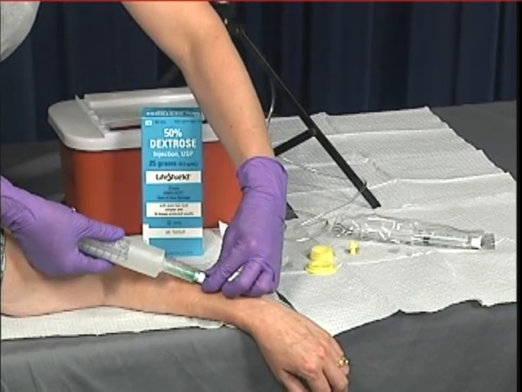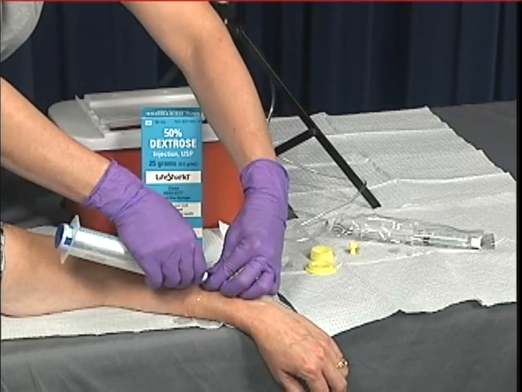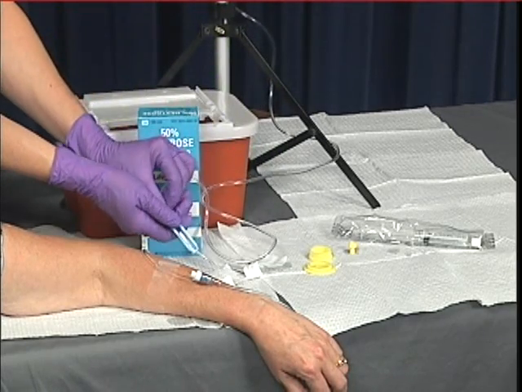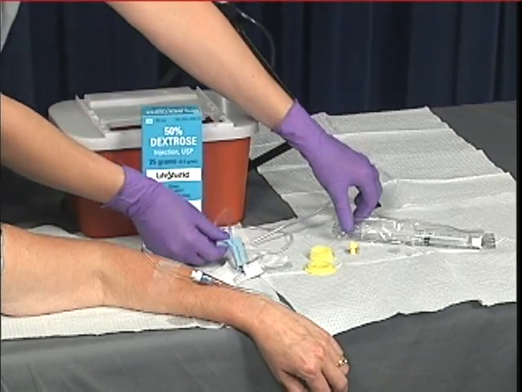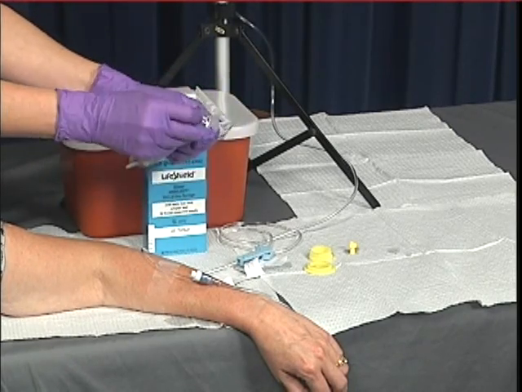Disconnect the syringe from the med port. Following the injection of the medication, flush the IV by opening the clamp or use a normal saline flush.